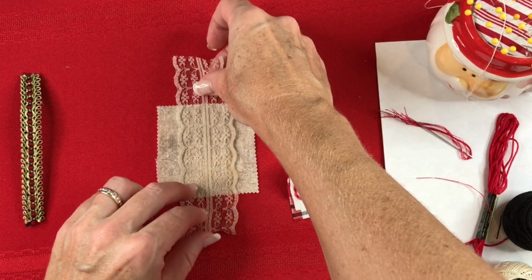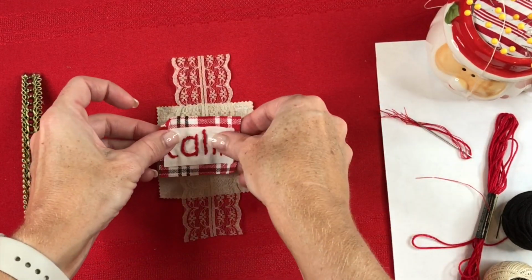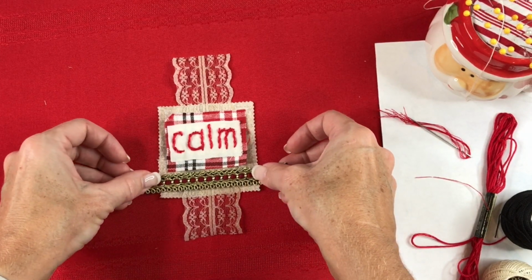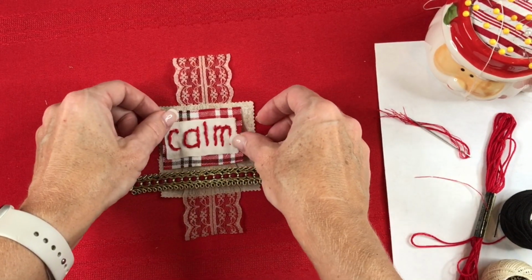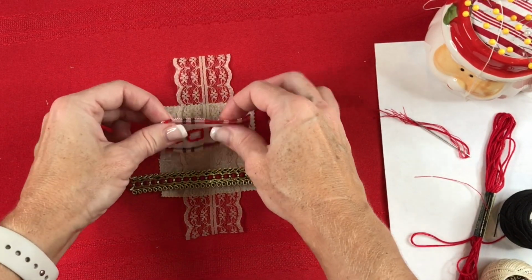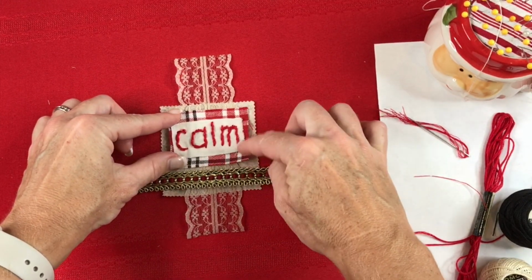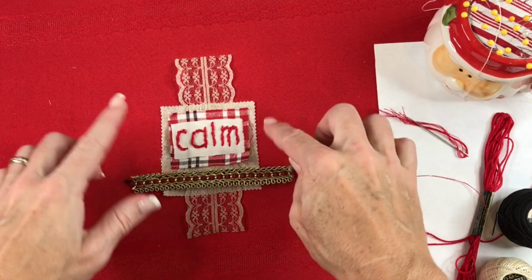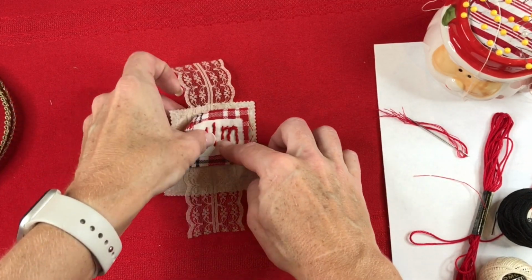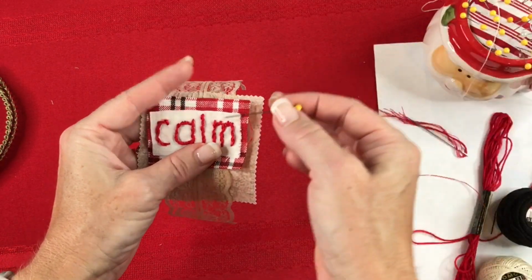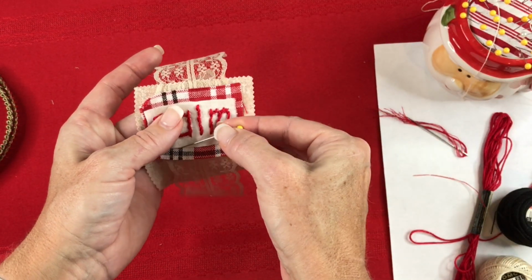So I want to keep this lace piece and then maybe attach this. And I was considering adding this to the bottom. And I think I actually kind of like that. So I'll start by stitching around my letter panel here, and then I'll add my other elements. I'll keep my lace attached and I'll just trim that down afterwards. So I'll pin this in place.